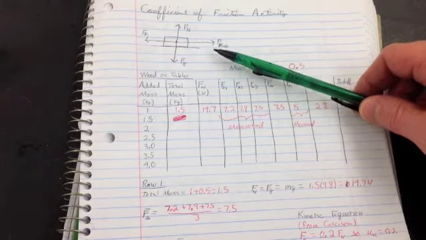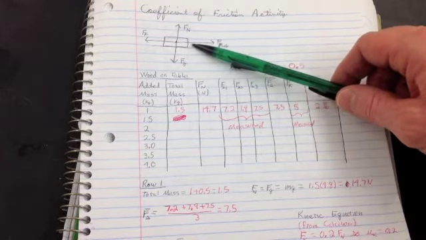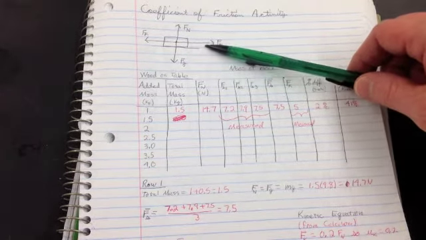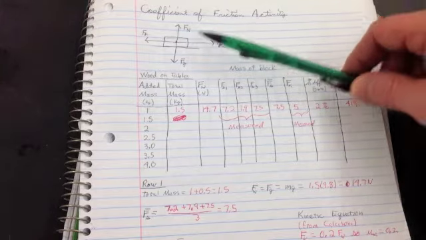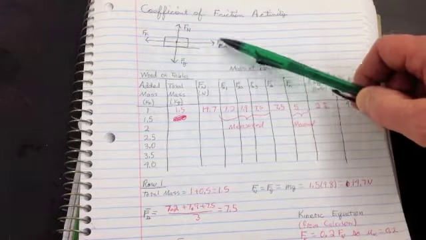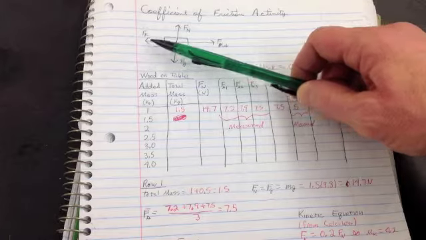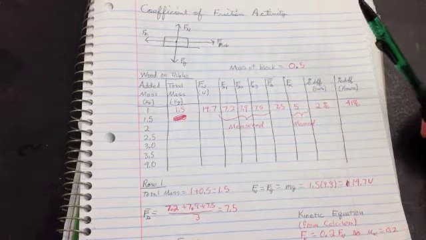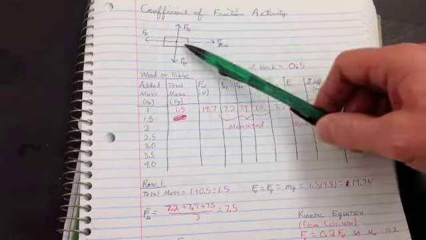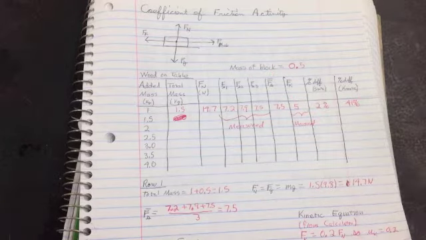And since we're not accelerating, other than when we initially start, then you have to let up. So we want constant velocity. The force of the LabQuest will actually give us the force of friction because we're not accelerating. So even though we're moving, the forces are going to be balanced because we're not accelerating.